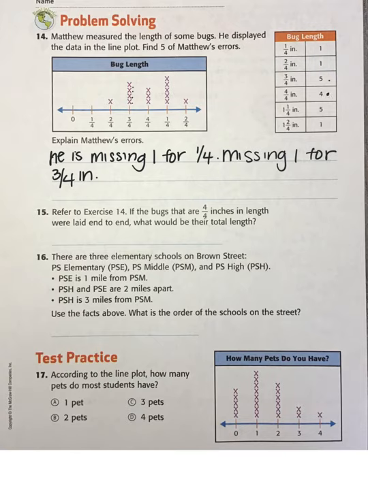So we have 4, should have 4 x's over 4/4. 1, 2, 3. So he is also missing 1 for 4/4. Okay, let's look at 1 1/4 inch. He should have 5 x's there. 1, 2, 3, 4, and 5. So we're okay there. And then our last one, 1 2/4 inches. Should have 1 bug there. There's 1 x, so there's no further mistakes.